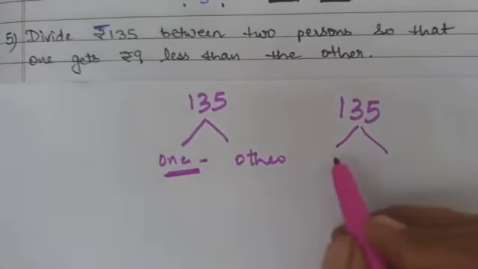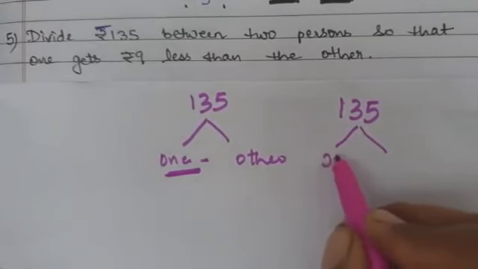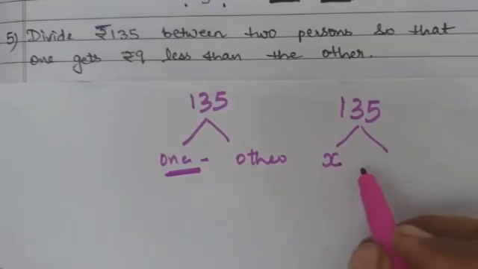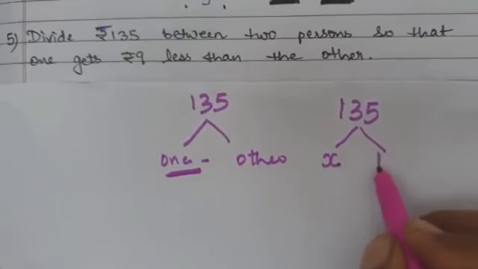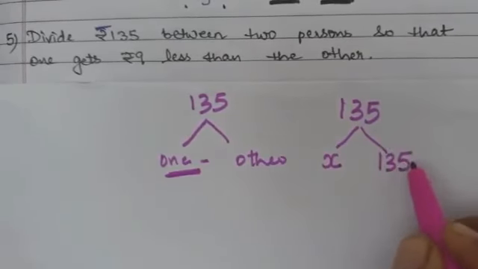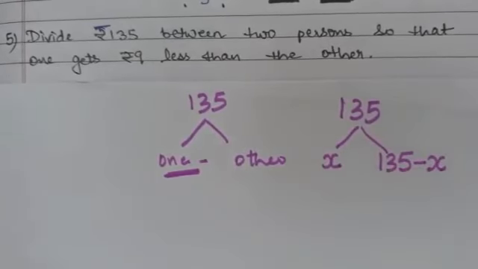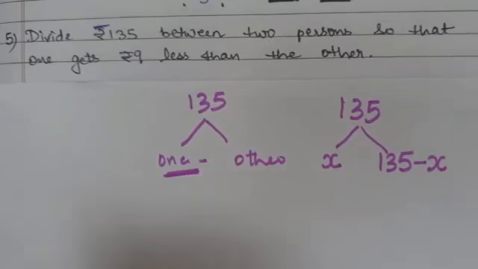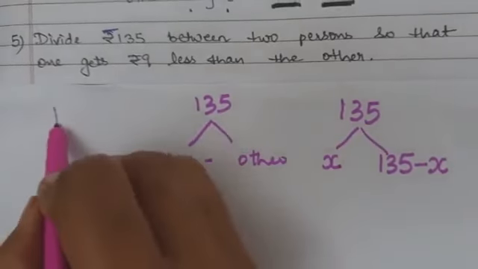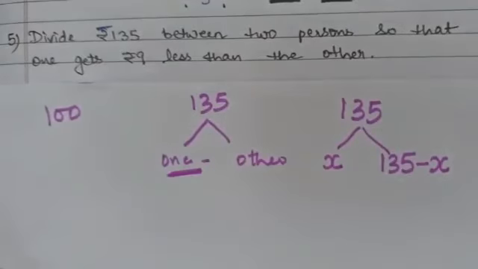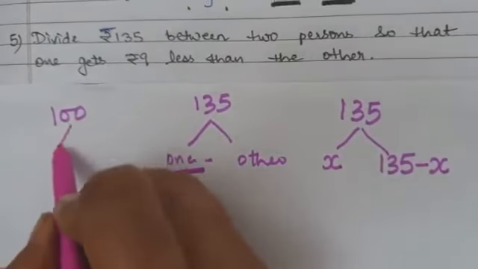Let us suppose the first part is x. So what will be the second part? Second part will be 135 minus x. You can take just a simple example. Suppose 100 rupees you have to divide into two parts.